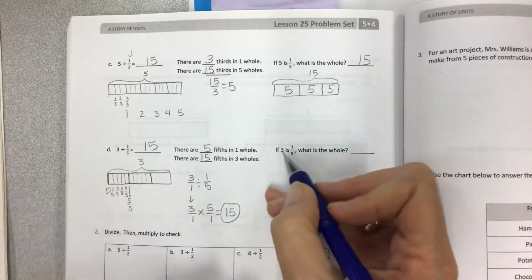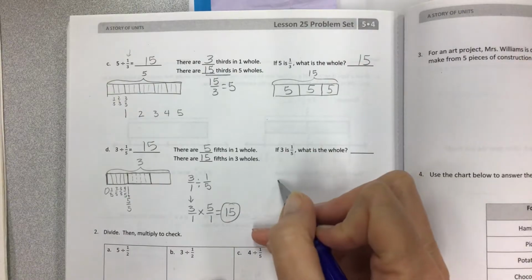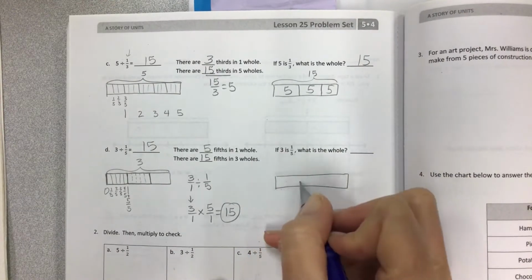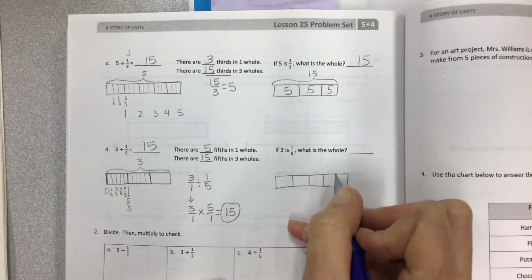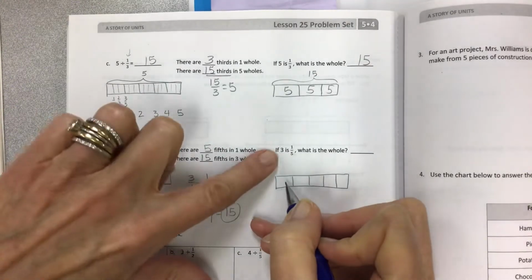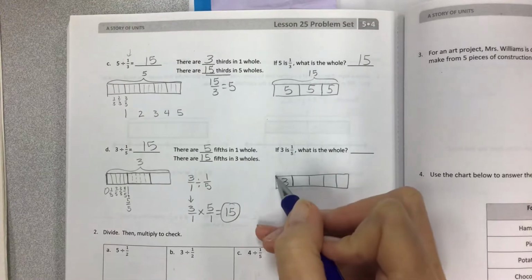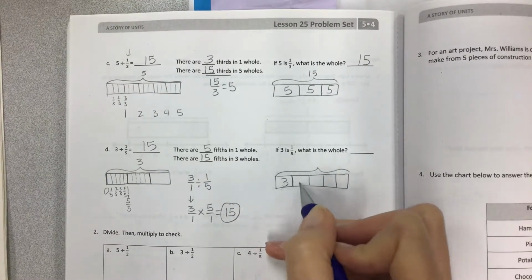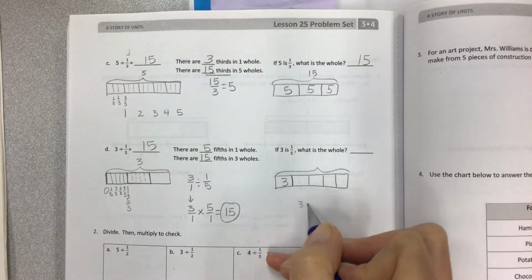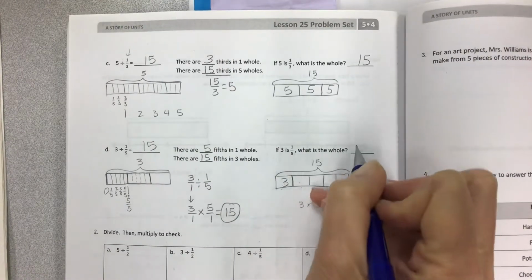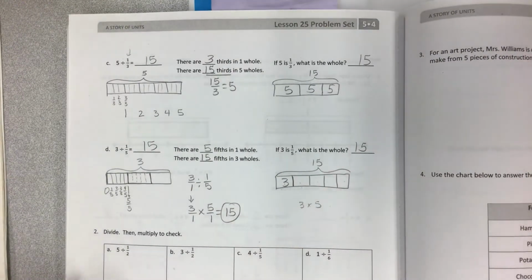Okay? And if 3 is 1 out of 5 parts, I have to have 5 parts here. Let's pretend they're all the same size. And if 3 is 1 of the 5 parts, then what is the whole? 3, 6, 9, 12, 15, or 3 times 5, and then you get your 15, and there's your answer.